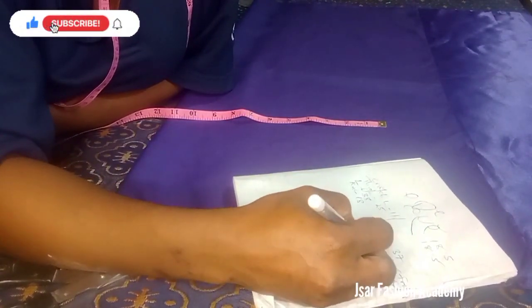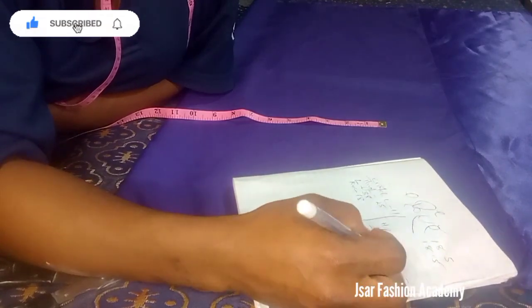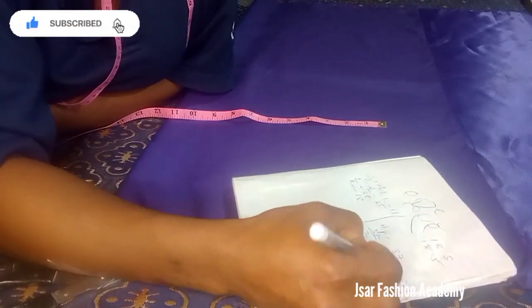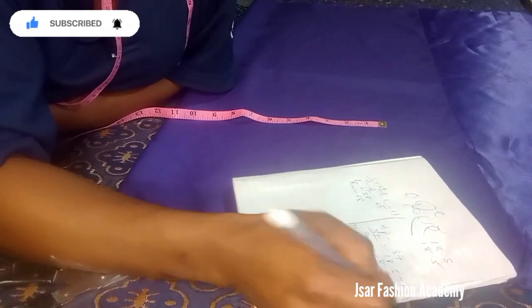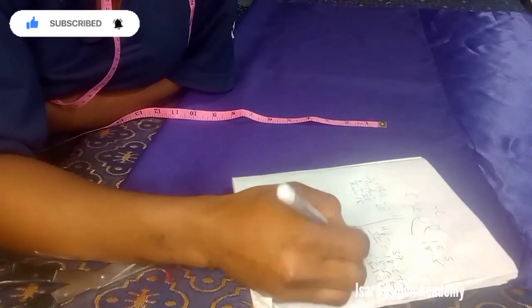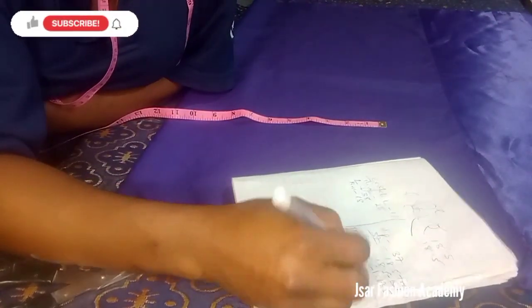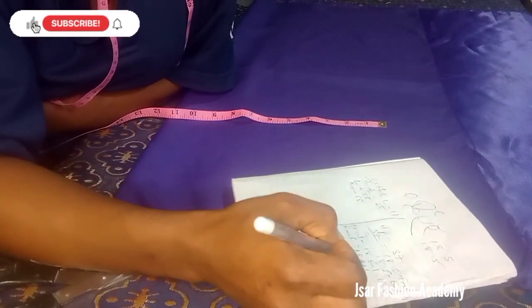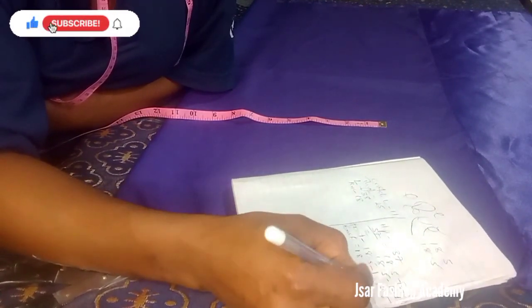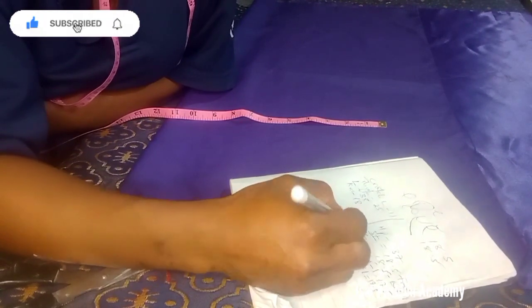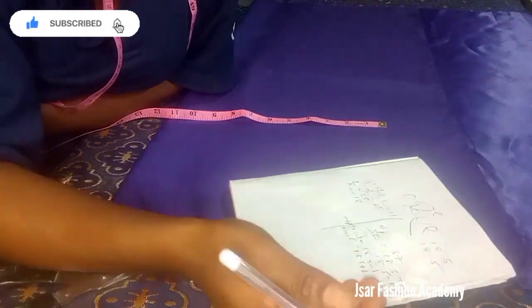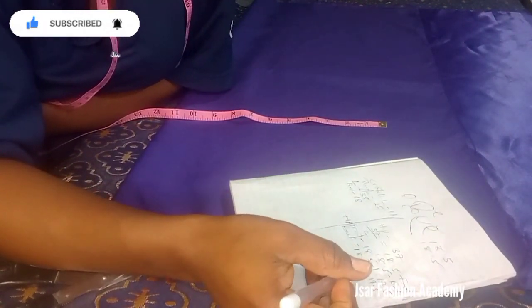But for this, like I said, the hip allocation formula, what you're going to do is this. If you're cutting your front piece, you're going to be having 18.5 minus 1. Remember, we have butts at the back, we don't have a bum at the front, so that is why we are removing 1. This will give your pants a perfect fit. So 18.5 minus 1, that is 17.5. You'll be having 17.5 for the front.